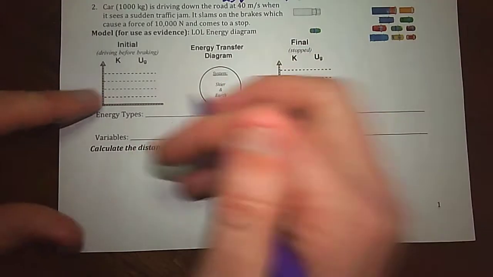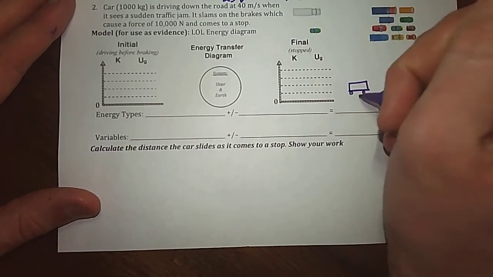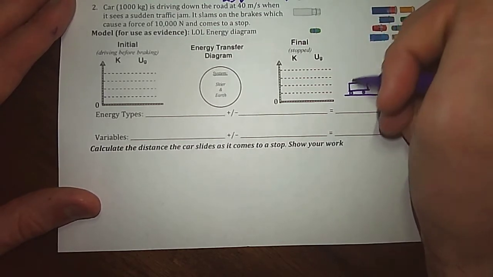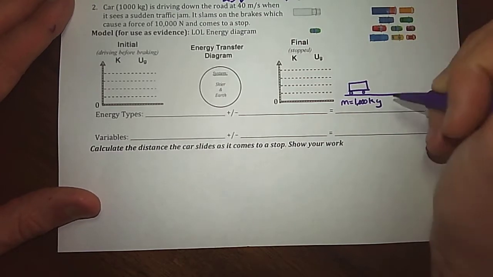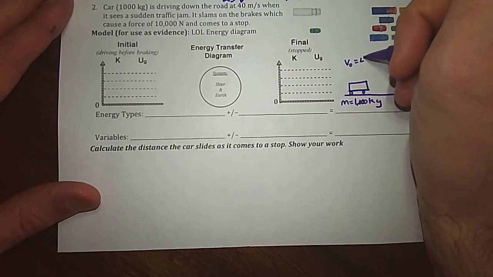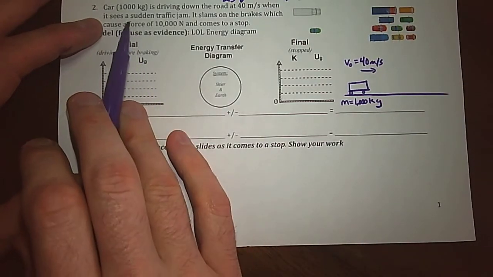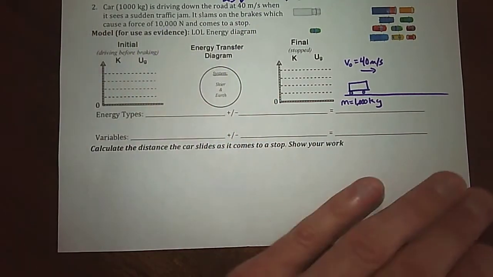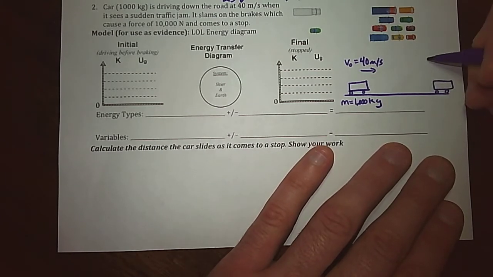So right away, even before my LOLs, I like to just draw a picture to get my variables straight. So here's the car, driving on the road, and the mass is 1,000 kilograms. My initial velocity is 40 meters per second. When it sees a sudden traffic jam, it slams on the brakes, which causes a force of 10,000 newtons, and comes to a stop. So my final velocity is 0 meters per second.